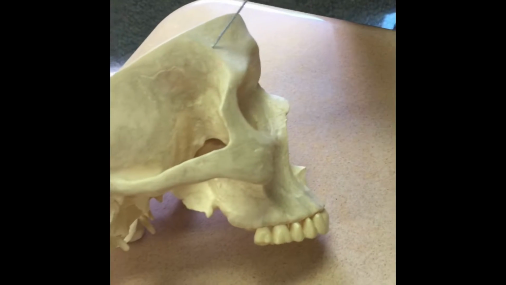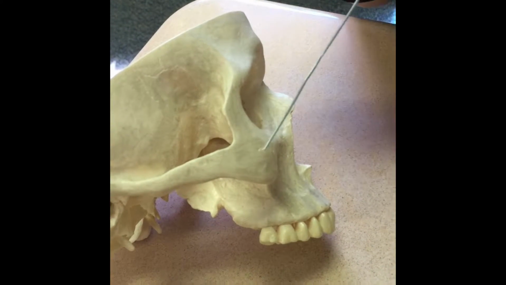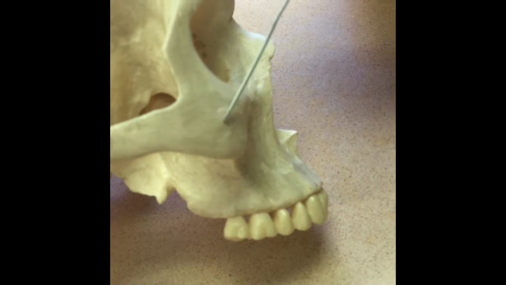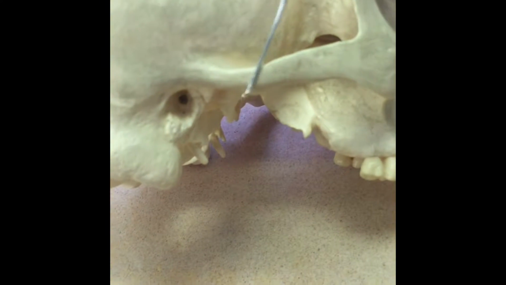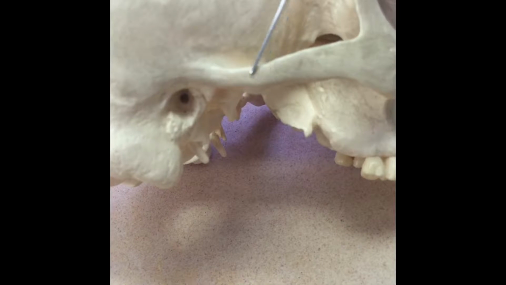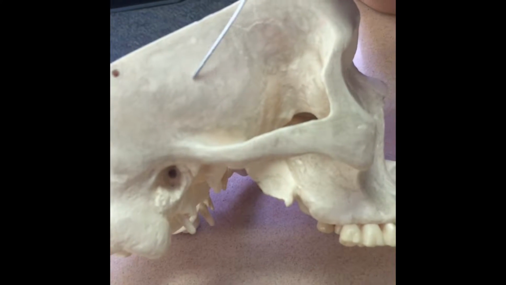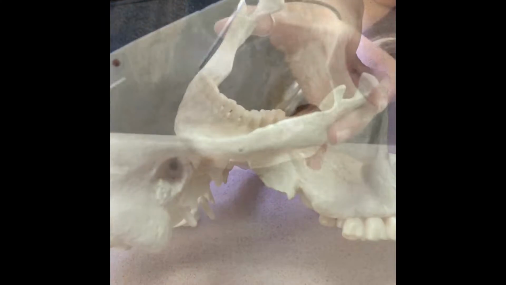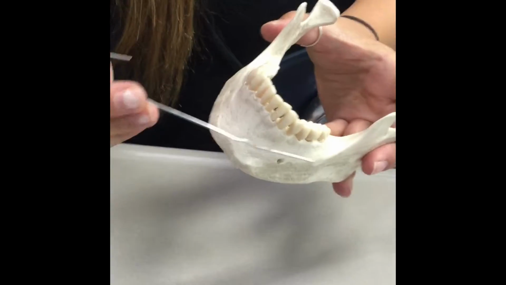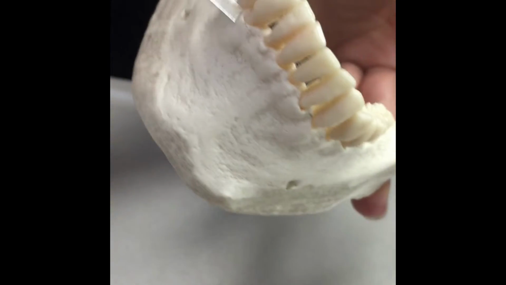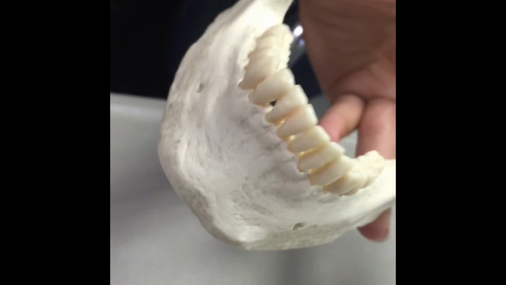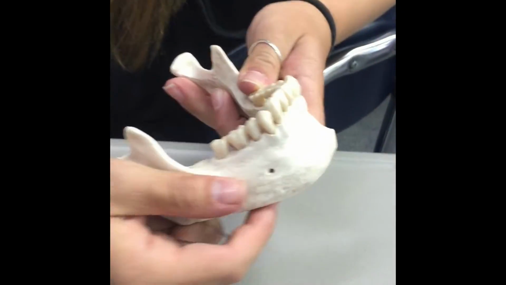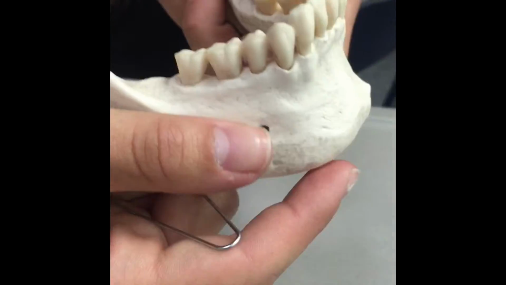Here we have the zygomatic process of the frontal bone. Here we have the frontal process of the zygomatic bone. Here we have the temporal process of the zygomatic bone. And here we have the zygomatic process of the temporal bone. Okay, so here are the alveolar processes, these bumps underneath the teeth. This whole section is called the body.